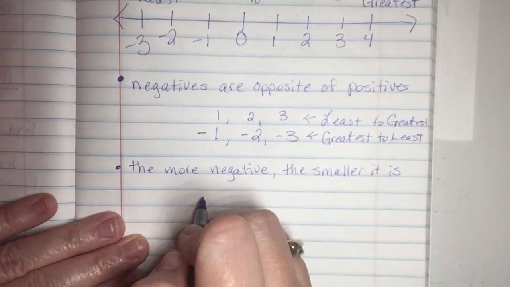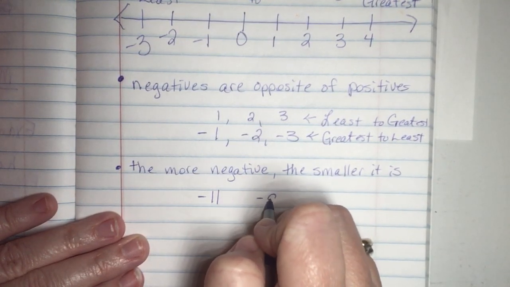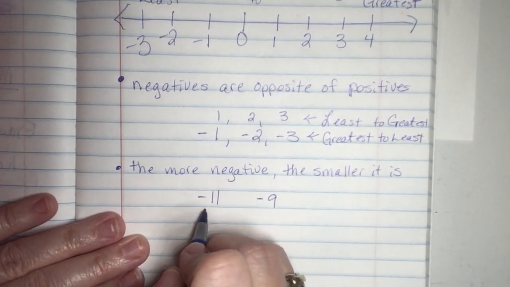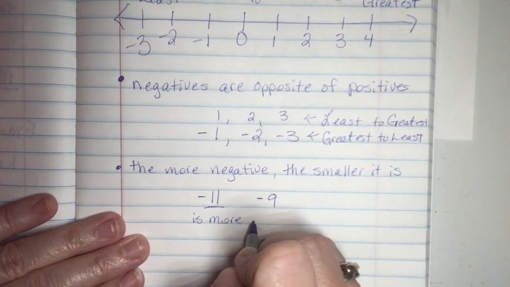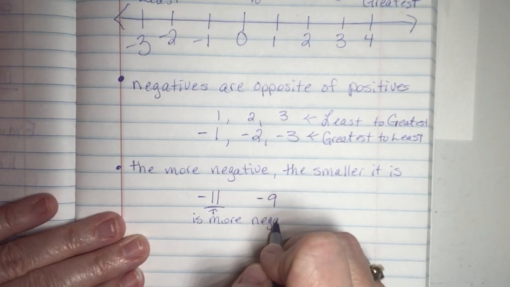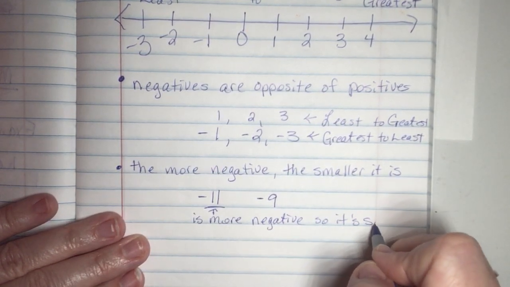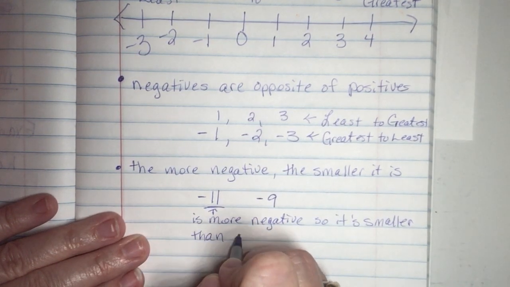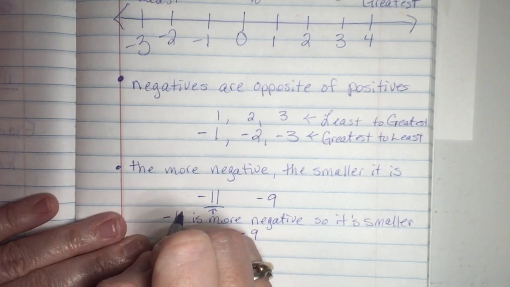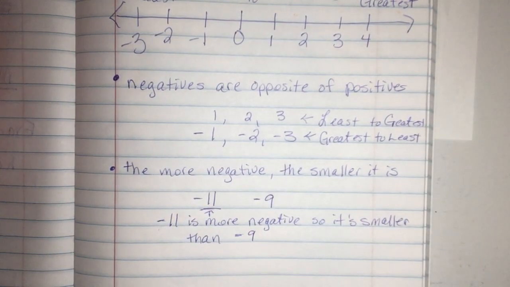Okay, so if we have -11 and -9, -11 is more negative, so it is smaller than -9. Let's go ahead and put a -11 here.